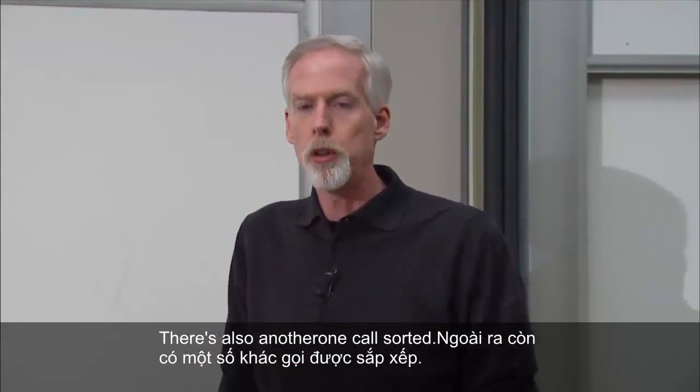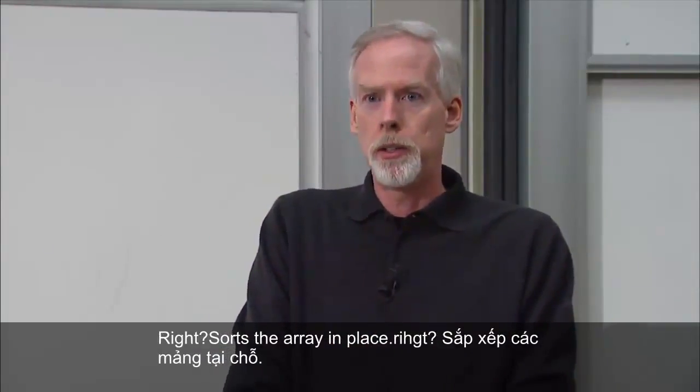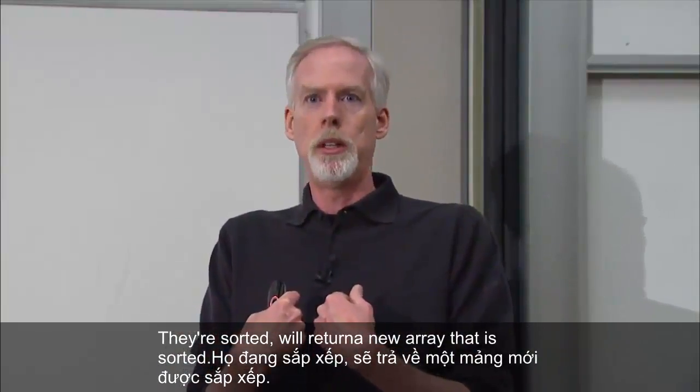There's also another one called sorted. This is an in-place sort, right? Sorts the array in place. The sorted will return a new array that is sorted, a copy of your array sorted.